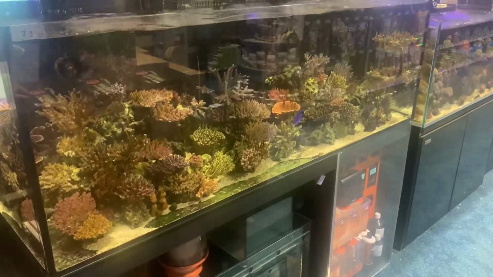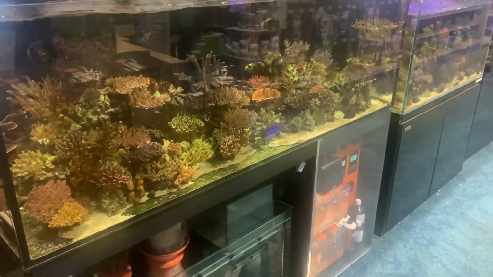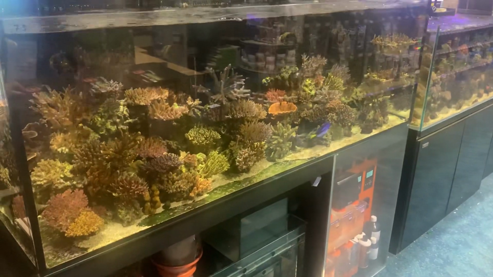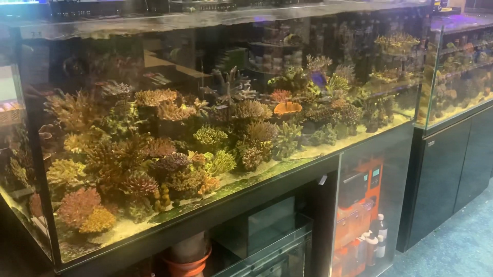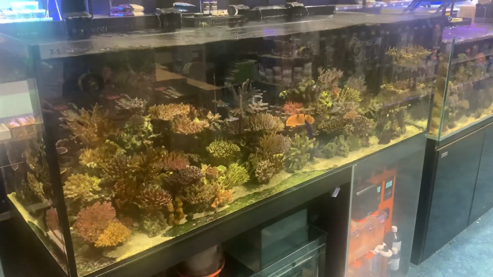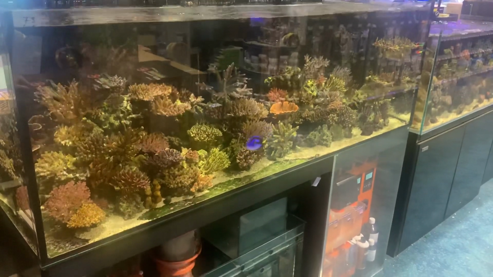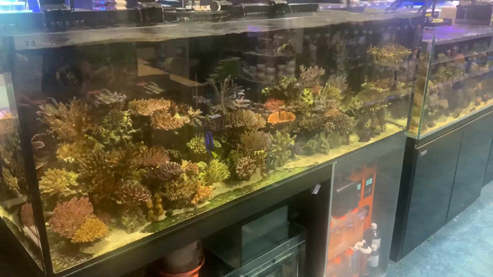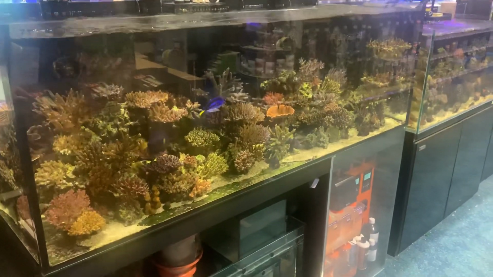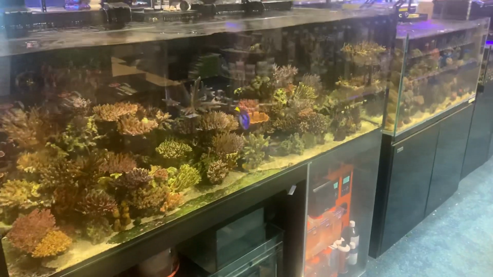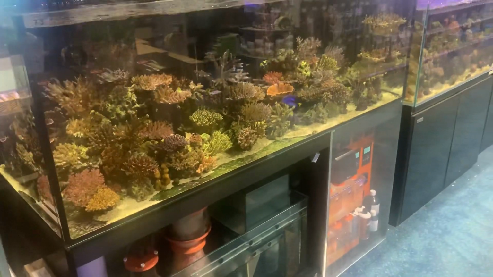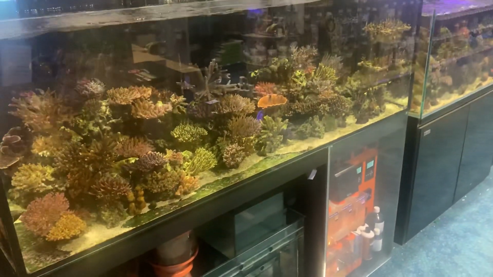Now, so number 1 way, add the fish. Once all the fish are settled, all the fish are going well, it's been a month or 2 since the last lot went in, everyone seems well adjusted, everyone seems to be getting along, then you can slowly raise the salinity. Then you can start adding your corals.